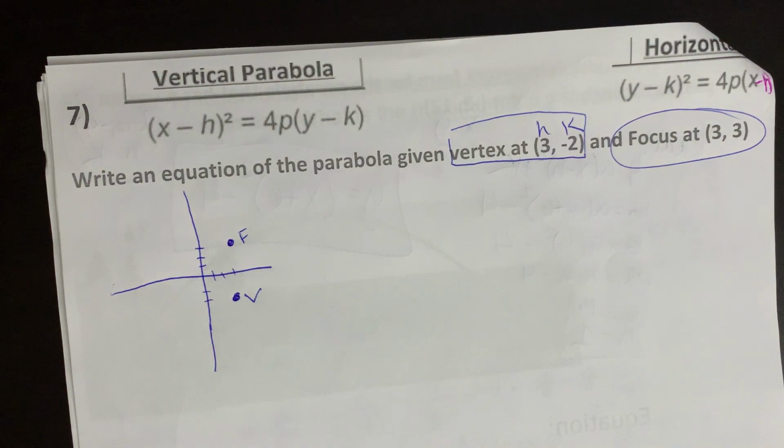So from here, you should be able to tell me if it's going to open up, down, left, or right, because from class last time, we have 4 different options. But what you hopefully remember is that your parabola is always going to hug your focus, like the focus of your universe. You're going to be so careful with it. We talked about this in class.